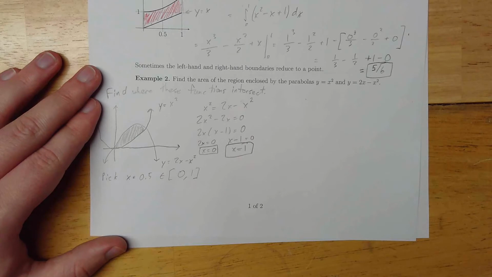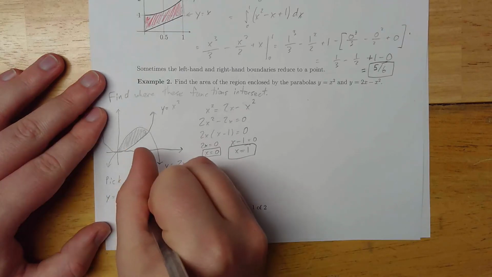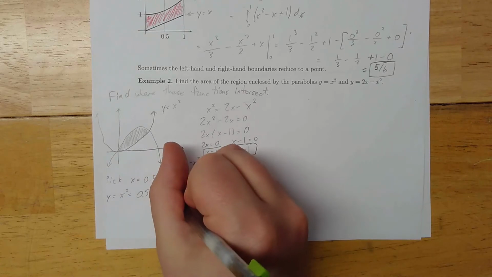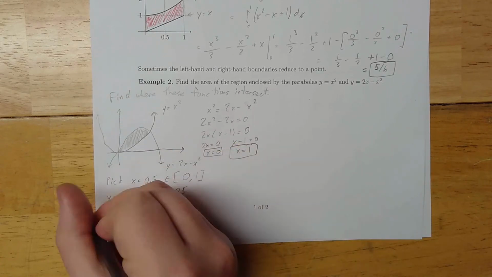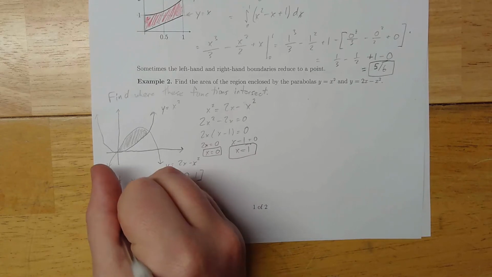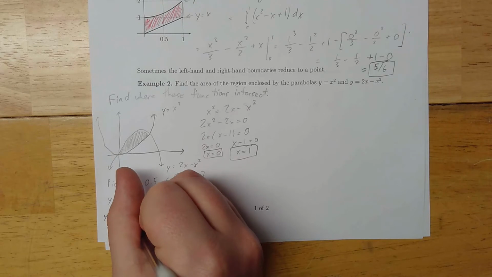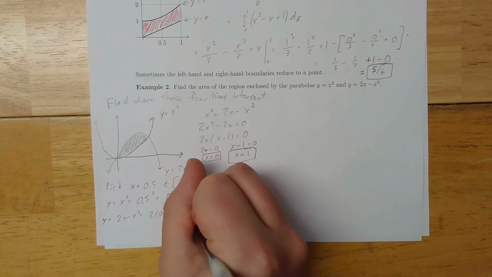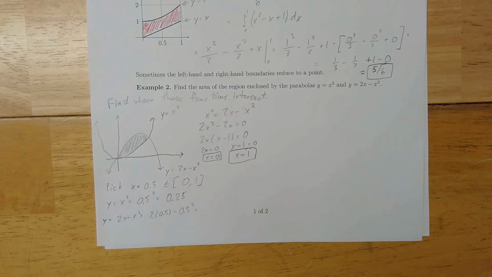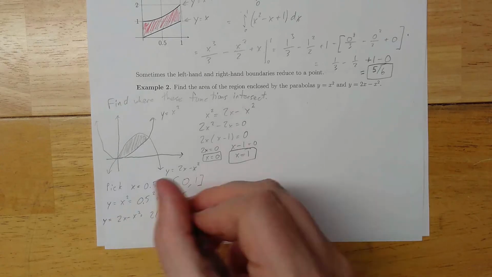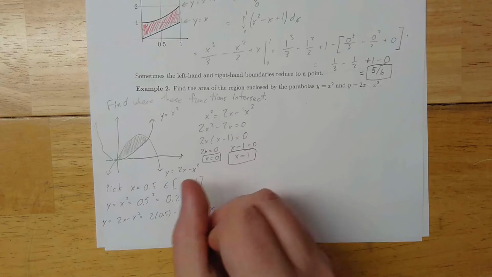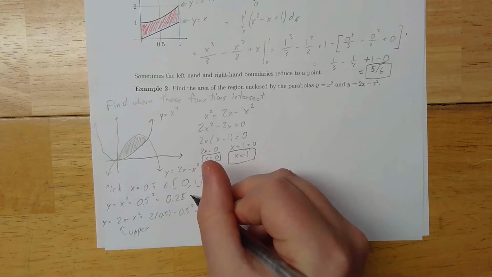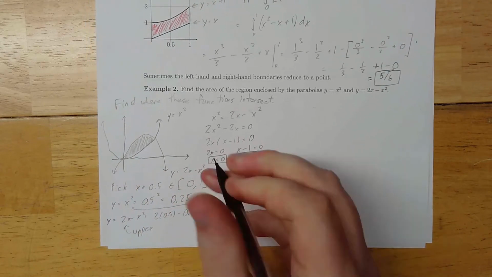Well, then y equals x squared would be equal to 0.5 squared, which will just be 0.25. And we'll look at y equals 2x minus x squared, which will be 2 times 0.5 minus 0.5 squared. So 2 times 0.5 minus 0.5 squared will be 0.75. So this is our higher function, this is our upper, and this will be our lower.